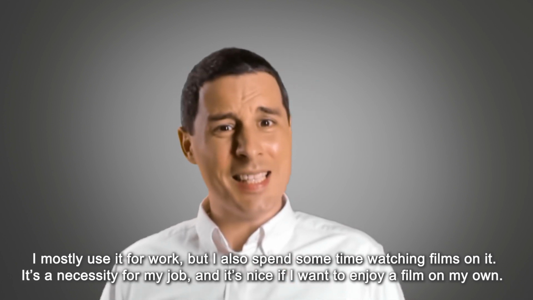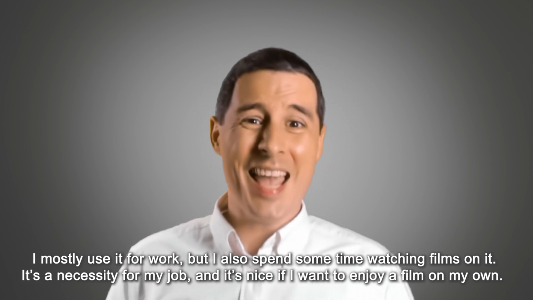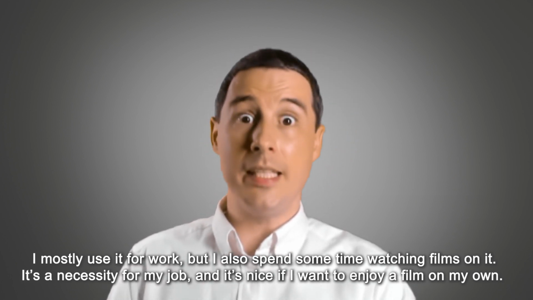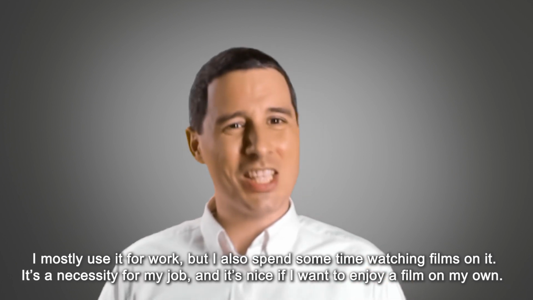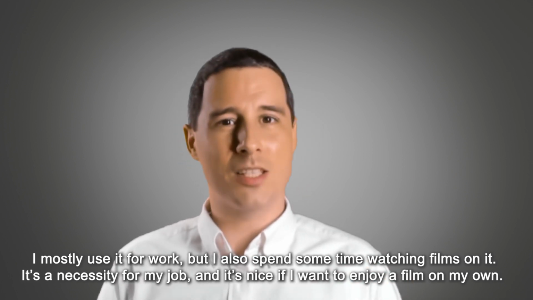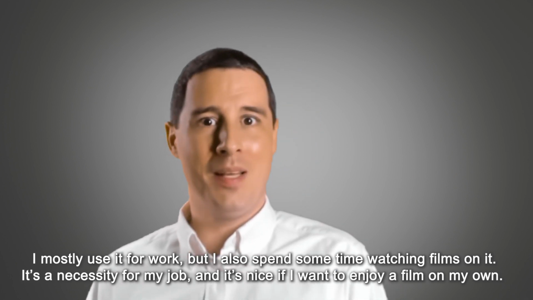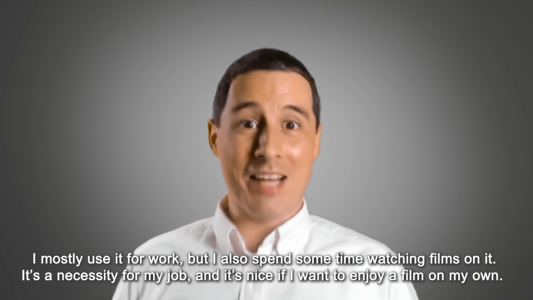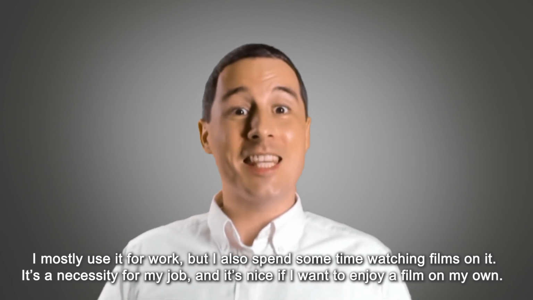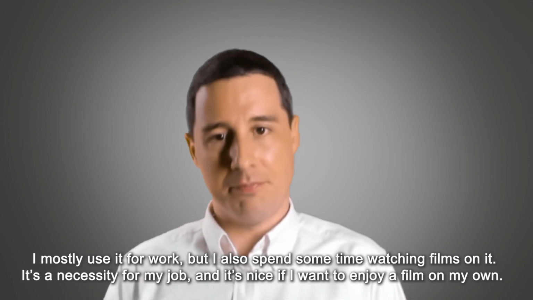And then we've also extended it because we're talking a bit about watching films as well. And it's nice if I want to enjoy a film on my own. So again, trying to change things up a bit, not repeating things too much. We didn't say watching films there, but we said enjoy a film. It's all about showing a bit of variety here, but making it sound as natural as possible. These are things that should come to us automatically with a bit of practice.